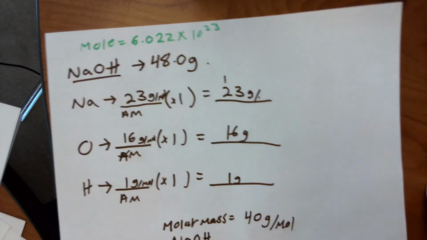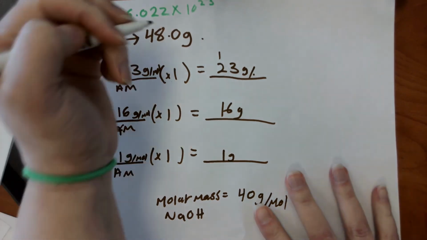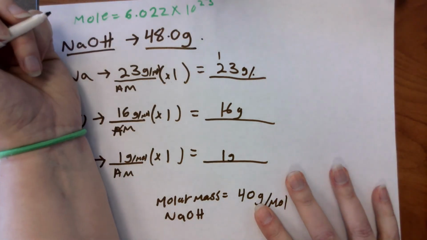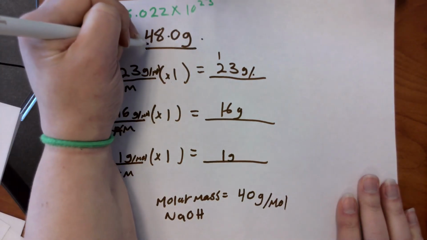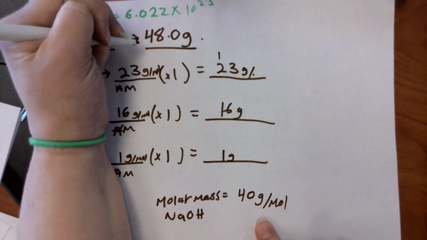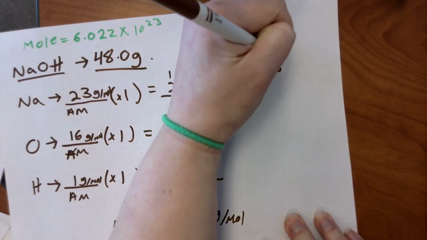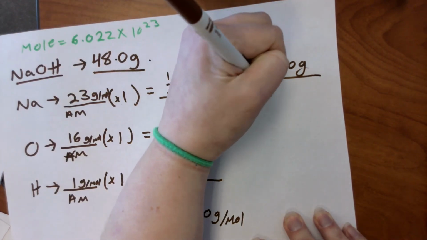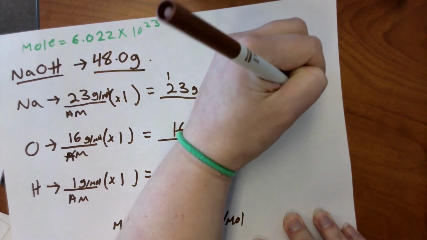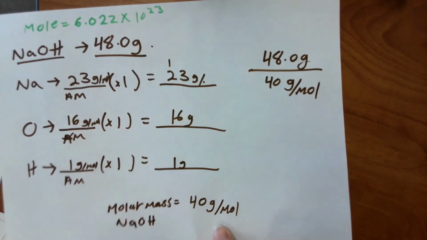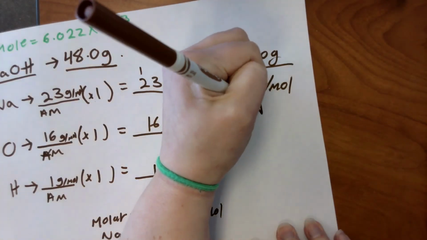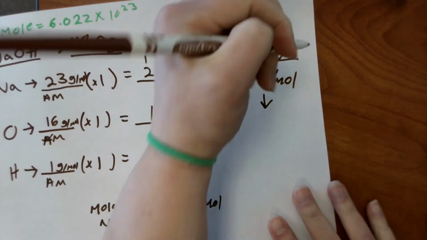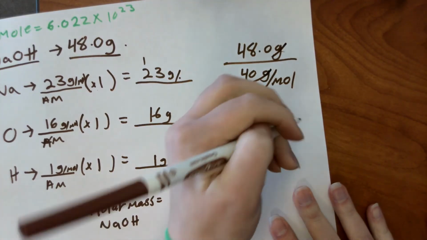Now we have to go back to where we started. We have been given 48 grams of this. How many moles is this according to the molar mass? 48 divided by 40 grams per mole is going to give us our answer of how many moles we have.